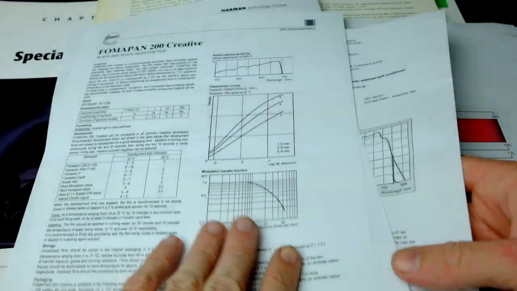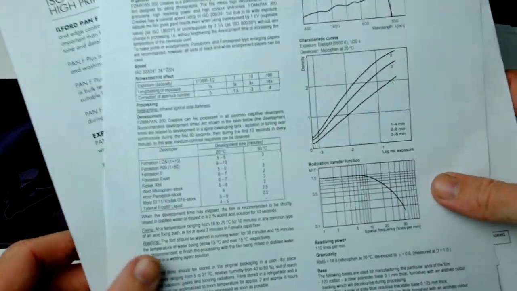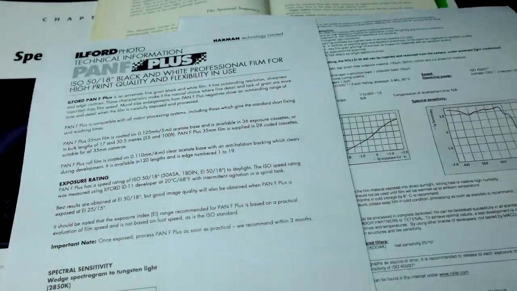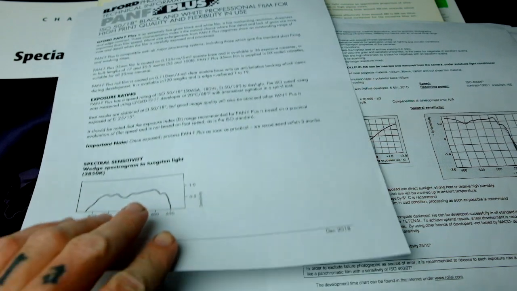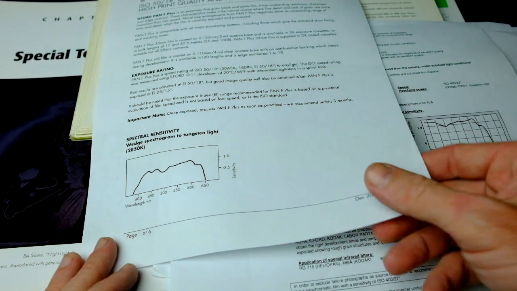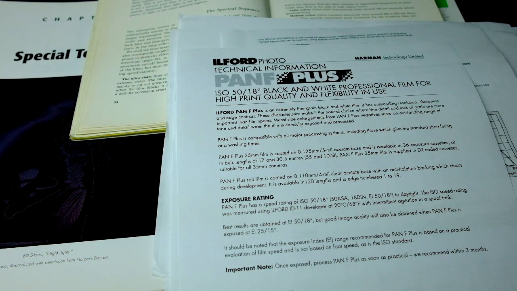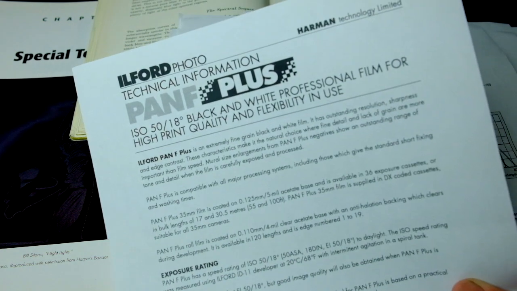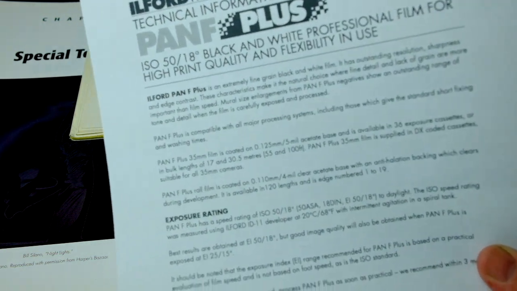I went a little longer than I wanted to, but this is how you look at a chart and get a feel for what this film is going to be like in actual use. This is what these are for. A lot of the questions that I see asked around are clearly answered in these, and in very clear detail.